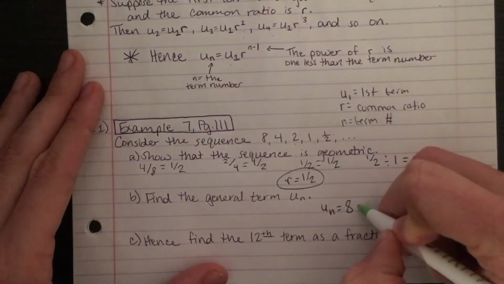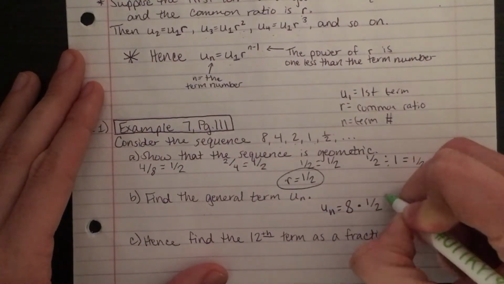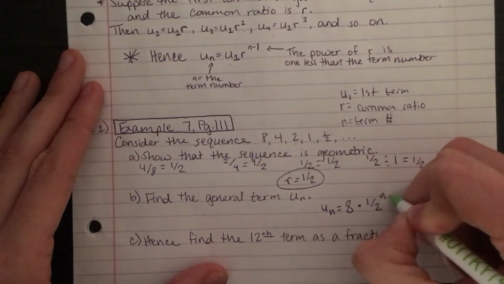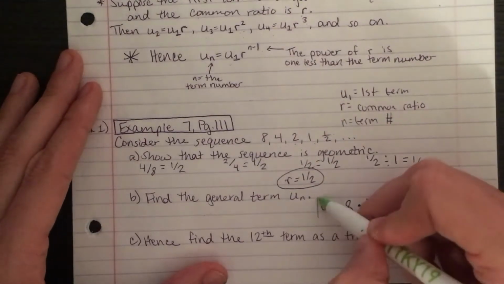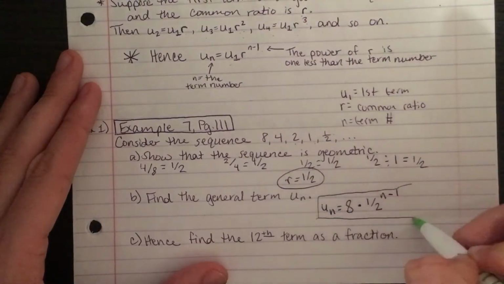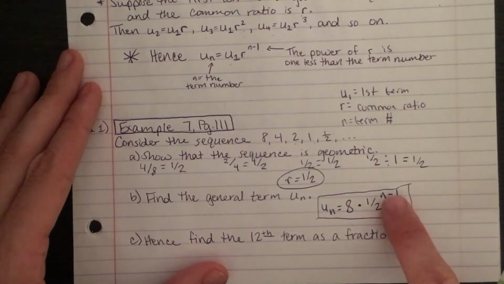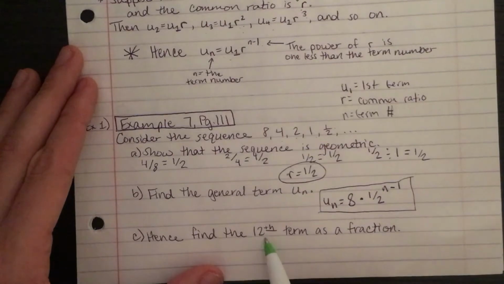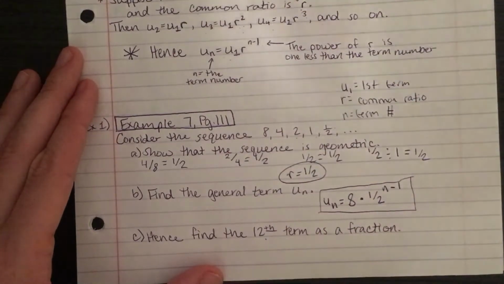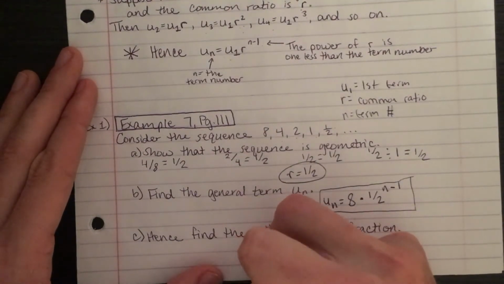And then to get any term that we want, we're going to take this r. So we're going to do 8 times 1/2 to the n minus 1. And this right here is set up as a formula now, so if I want to figure out a term number, I can just fill in for n. For example, if I wanted to find the 12th term, I would say, okay, I want to find u sub 12.